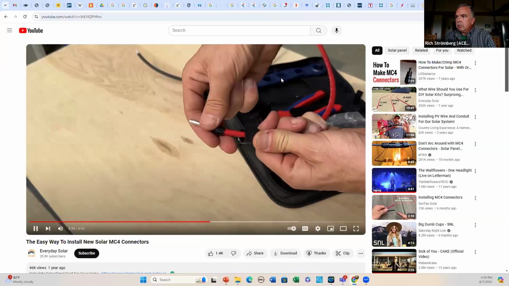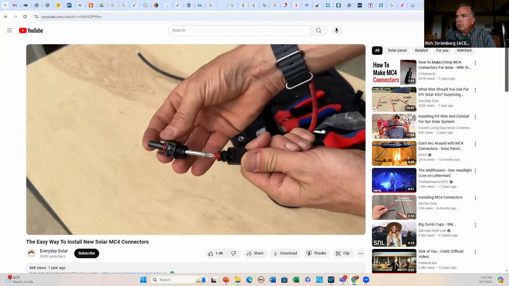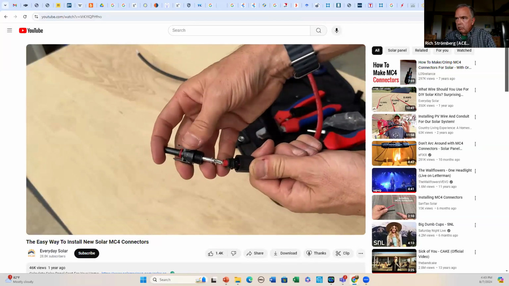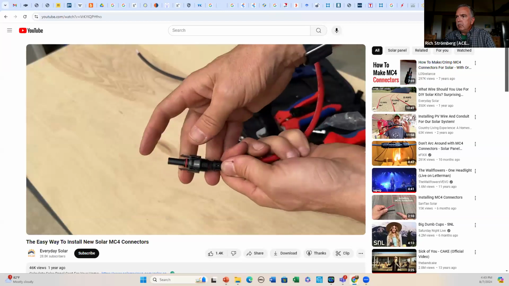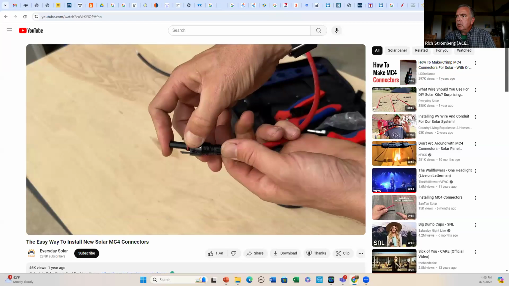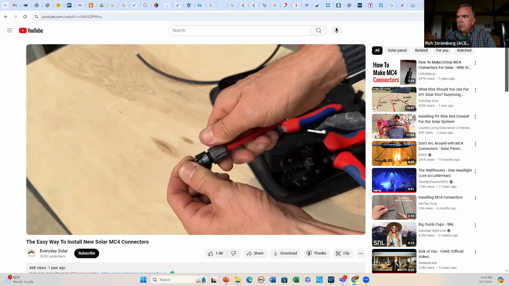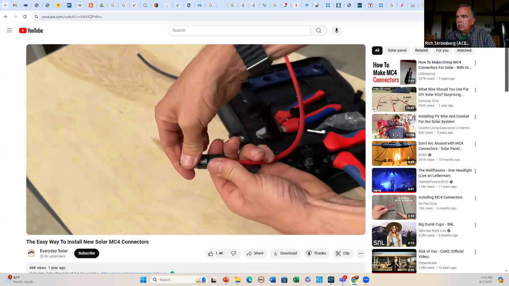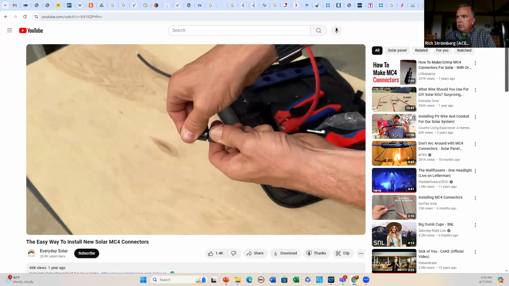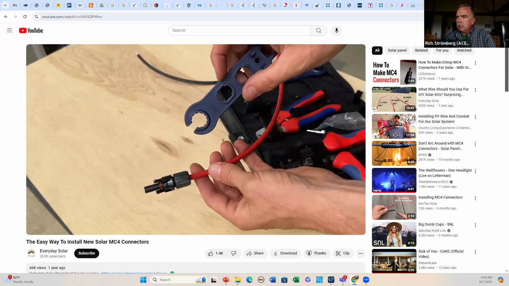Making sure you get over the insulation. And then we go ahead and put the rest of the plastic housing over. Now you want to make sure that plastic housing goes all the way down. Sometimes you'll hear a click, making sure it's fully seated. Then you can start to just thread that cap onto the plastic housing. Now you go hand tight with that, but here is where those spanners come in handy.